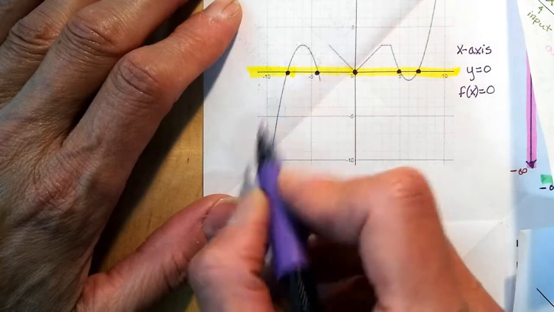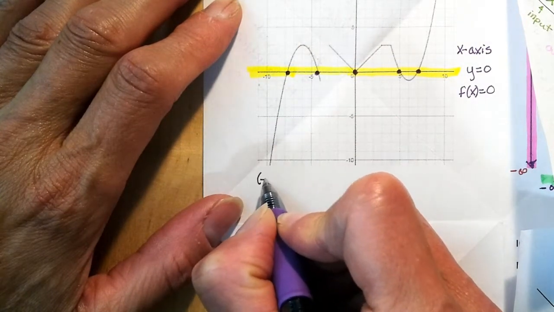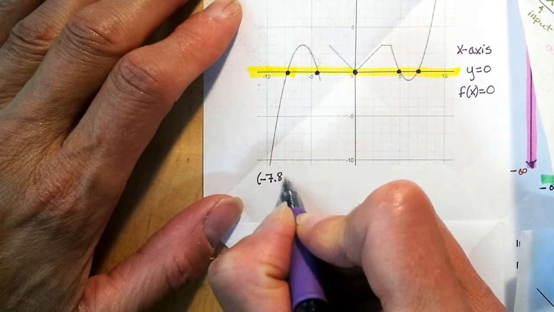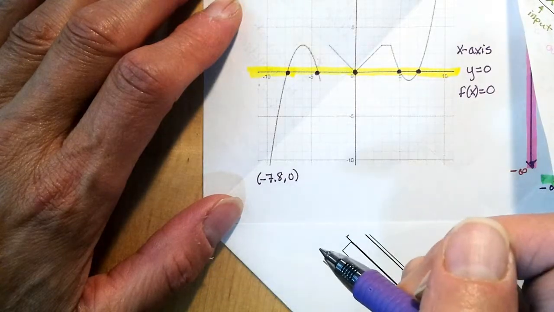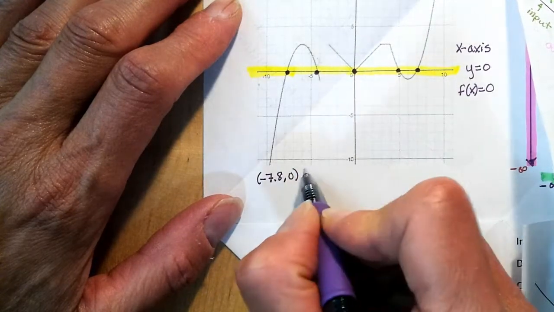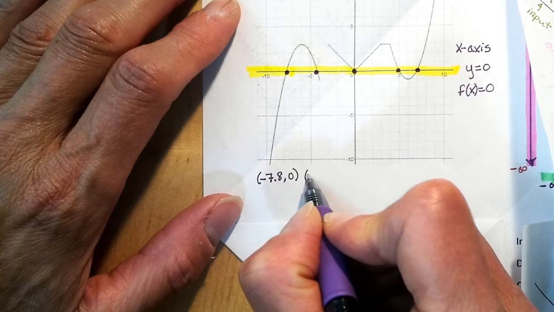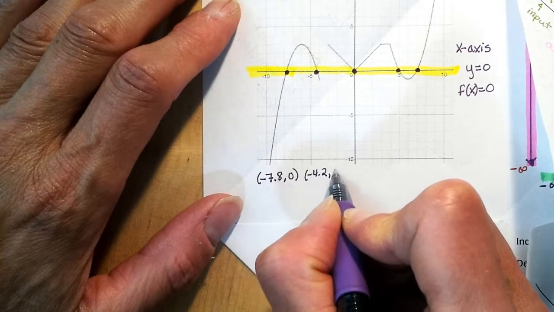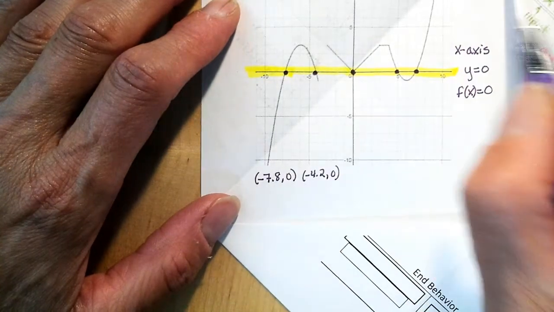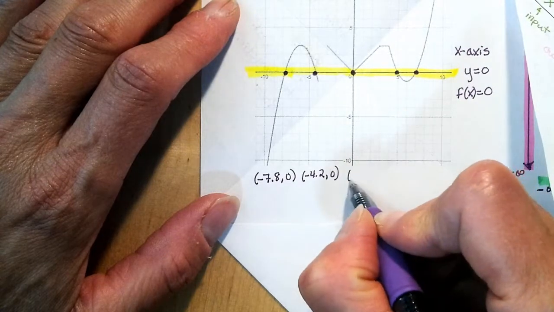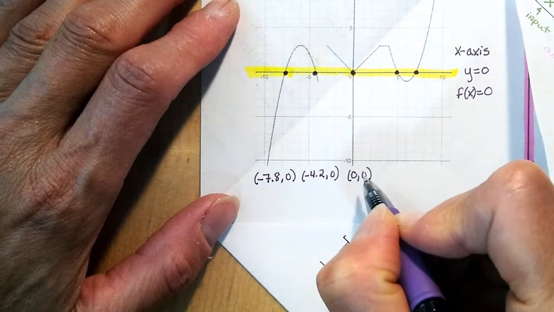So I'm going to write this point here. I'm going to say that's negative 7.8, and y is 0. This point here, I'm going to say that's negative 4.2, and y is 0. This point here is 0, 0.